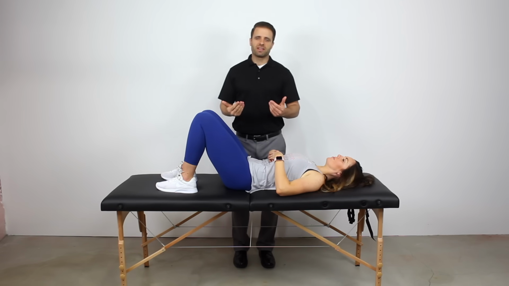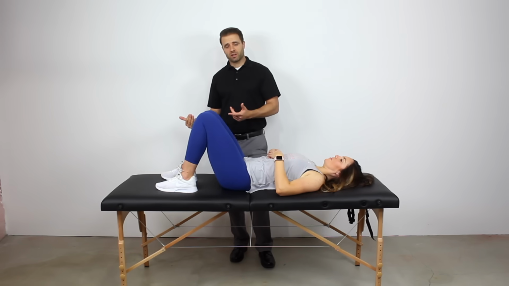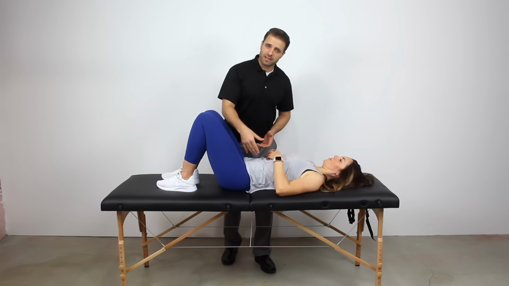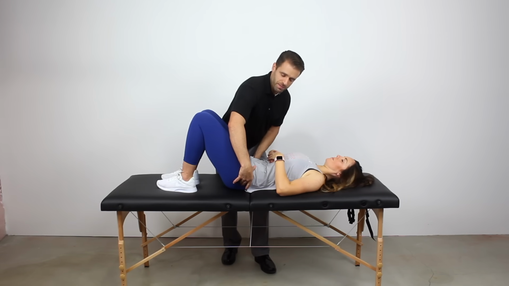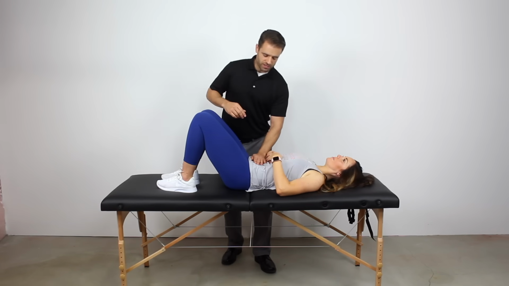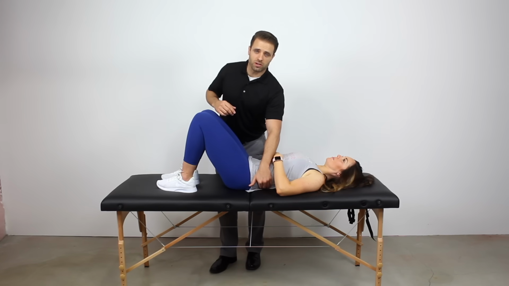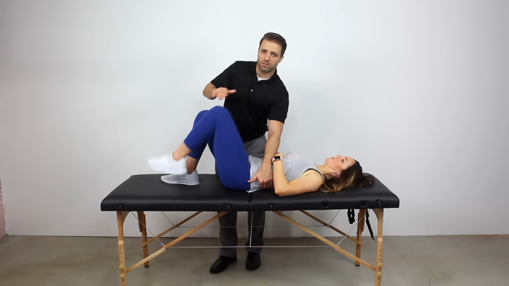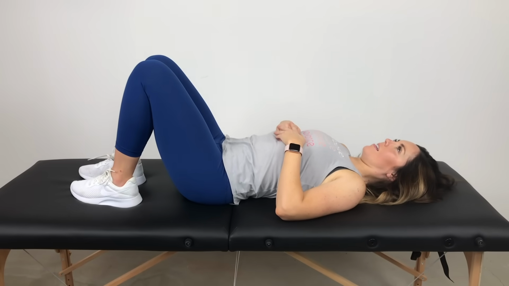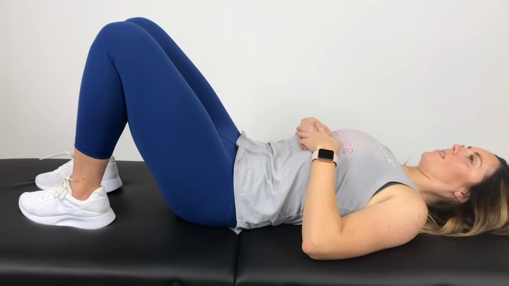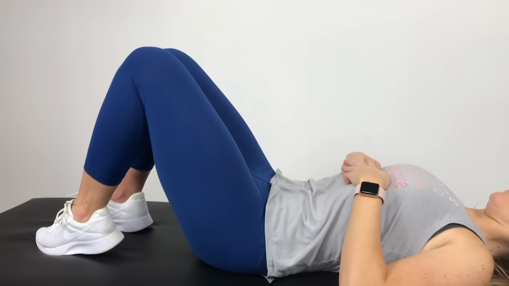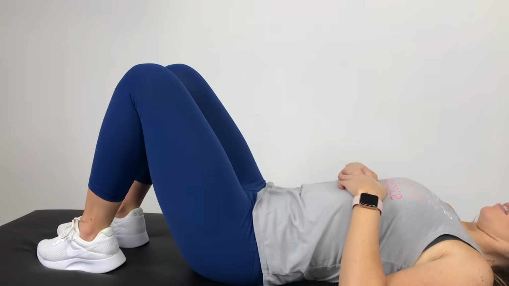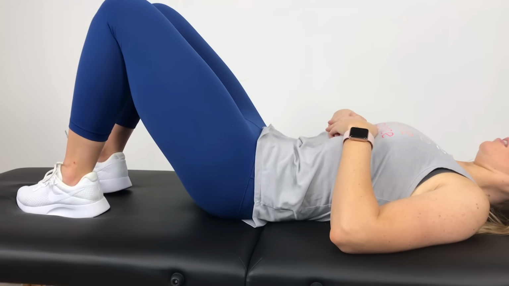The next progression to this is going to be a posterior pelvic tilt with a march. And so we're going to get into that same position. She's going to rock her hips backwards, flatten her back, tighten her tummy. Now what I want her to do is hold that position while we lift this left knee up to my hand, and then right back down, and then the right knee up to my hand, and then back down. And then she's going to relax. And so I like to relax and reset the system, if you will, between each rep.